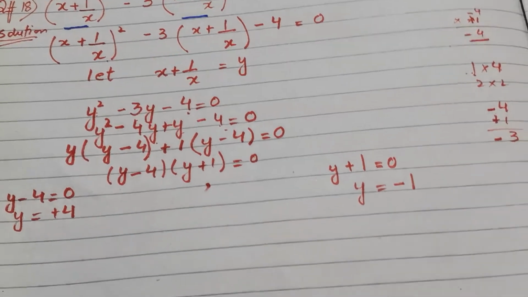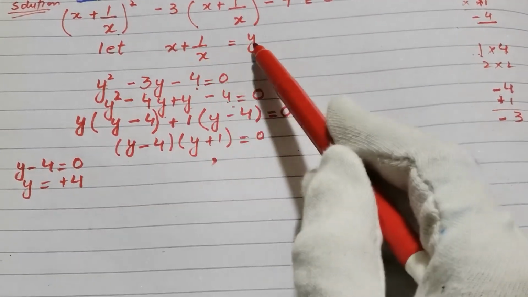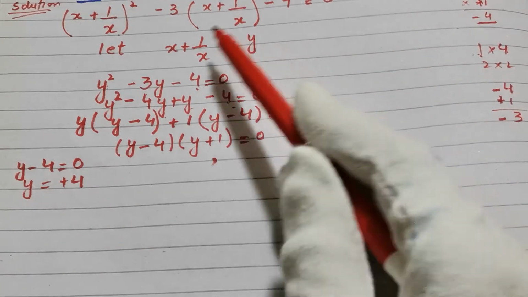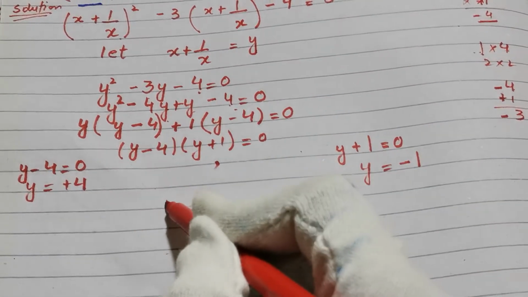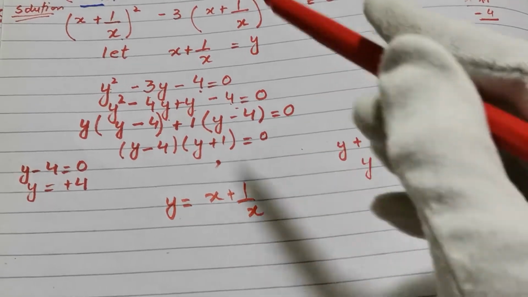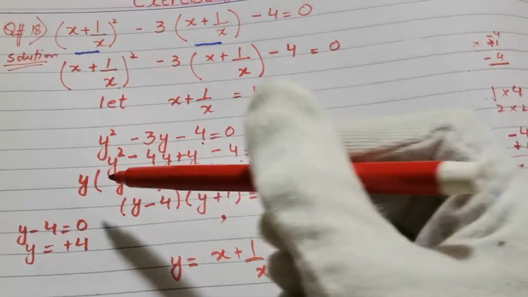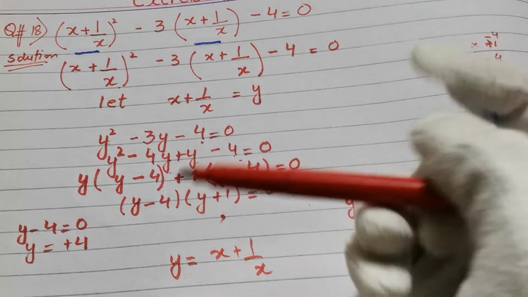Now we can see that we considered x plus 1 by x is equal to y. Now we put y is equal to x plus 1 by x, because the question is in the x term, so the answer should be in the x term.